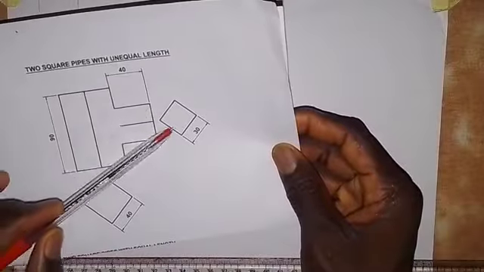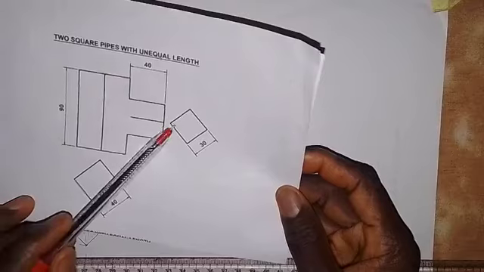So the next thing that we are going to do is to construct the square end of the horizontal pipe, whose length is 30 millimeters. We do the same thing as we did here by calculating the length of the diagonal from here to here and from here to here, making use of Pythagoras theorem. That will be the square root of 30 squared plus 30 squared, which gives us the square root of 1800. The square root of 1800 will give us 42 point something. Okay, so just take it as 42. We now divide that 42 by 2, and that will give us 21.